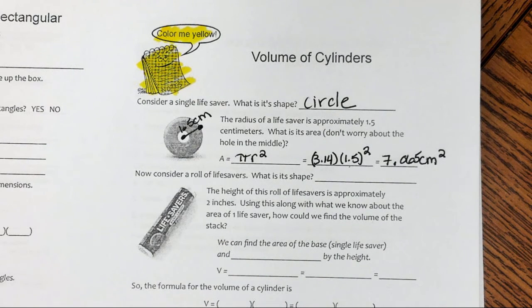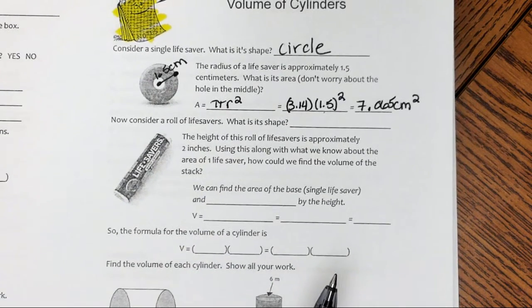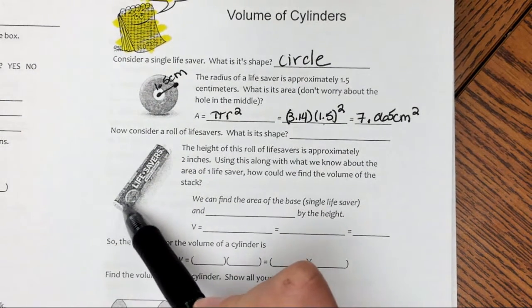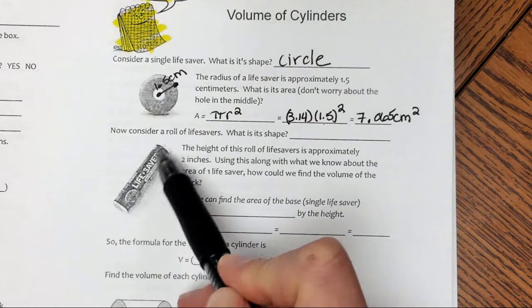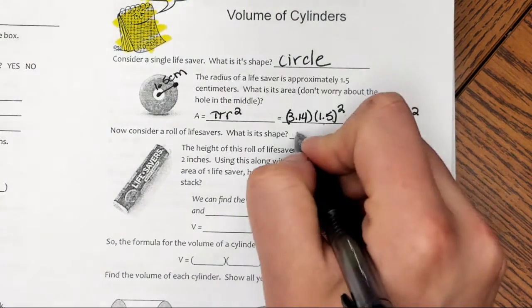order of operations. And now we're going to consider a roll of lifesavers. This is like a three-dimensional circle. We have a circular base here, and then it has a definite height. So this shape would be a cylinder.